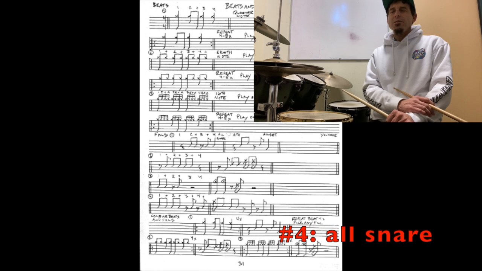Okay, for fill number 4, we're gonna have eighth notes on beats 1 and 2, and then we're gonna just hit the ands of beats 3 and 4. So eighth note rests on the downbeats of beats 3 and 4.